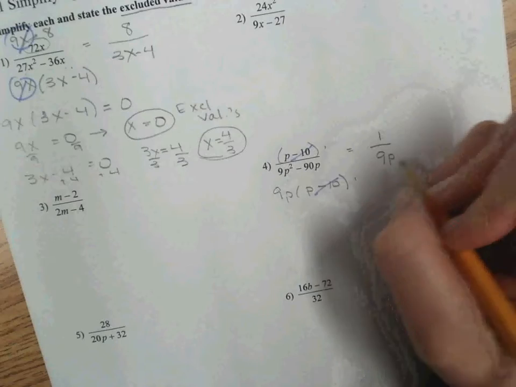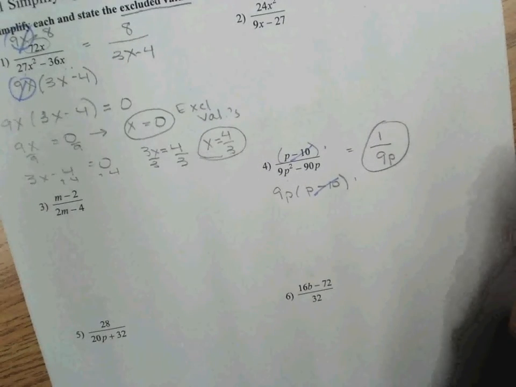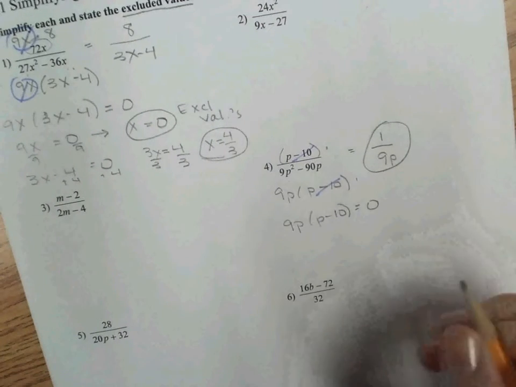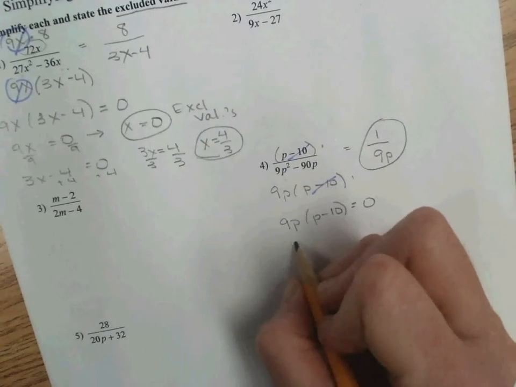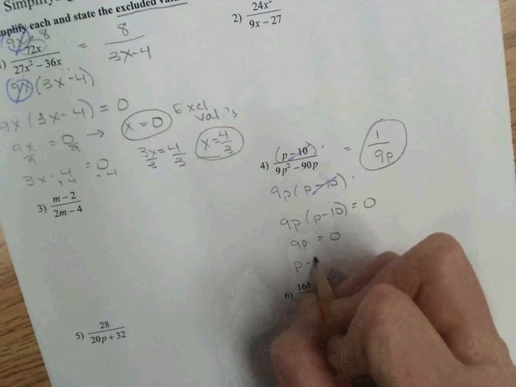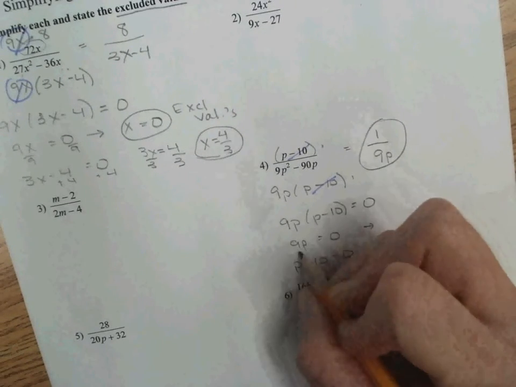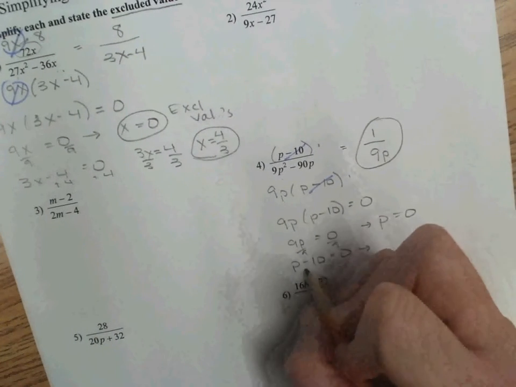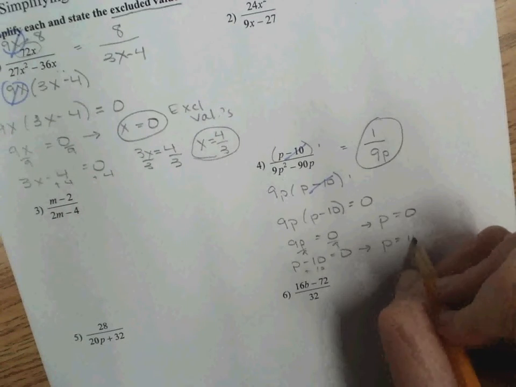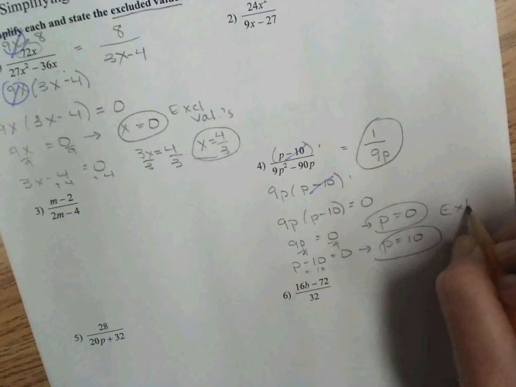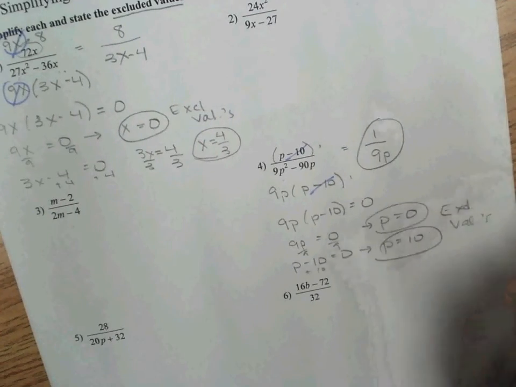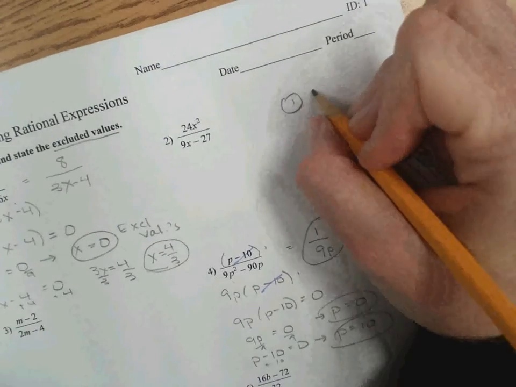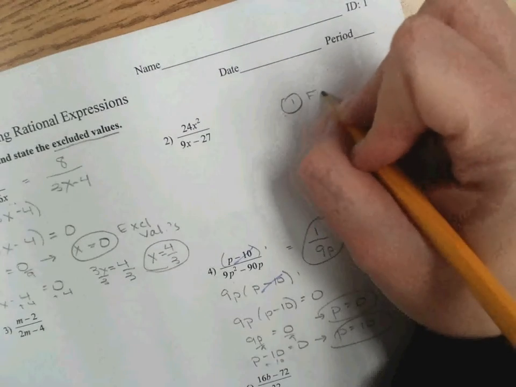So 1 over 9p would be the simplified version there, and again we apply the zero product property, setting the denominator equal to 0, so again we know what to avoid. So dividing both sides by 9, again we would have p equals 0 would be an excluded value. Adding 10 to both sides, p equals 10 would be an excluded value. Excluded values.